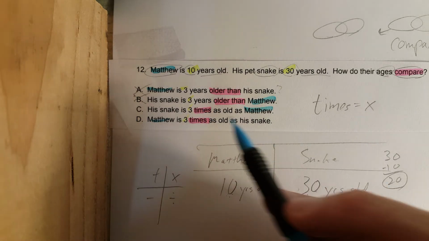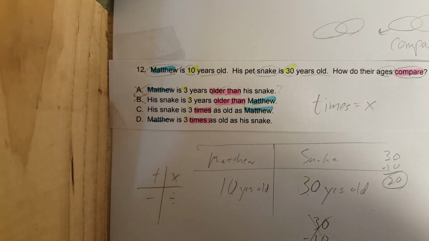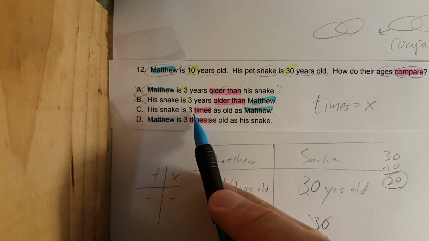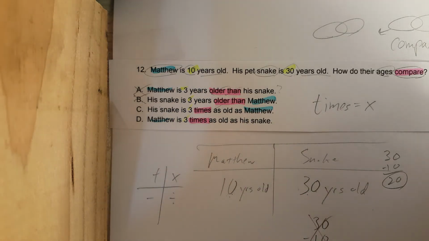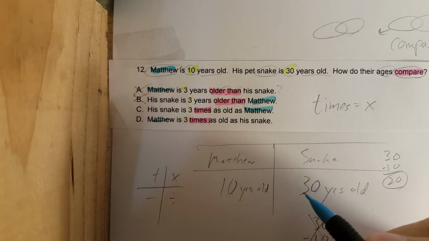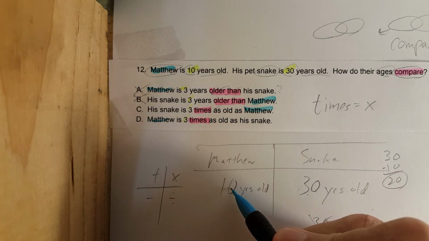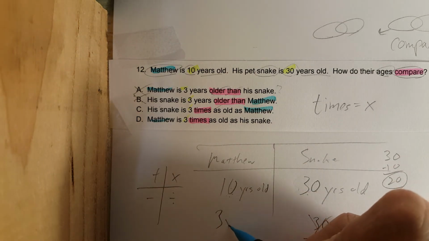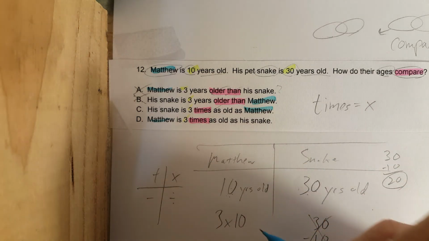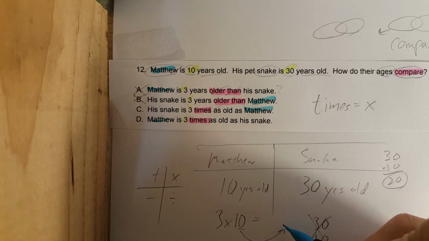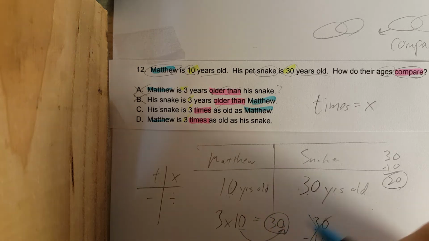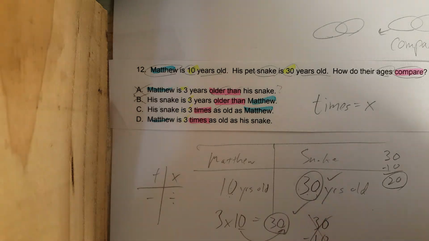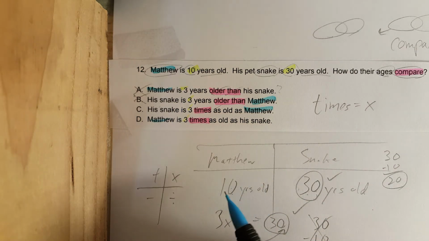Process of elimination. We got rid of the ones that had nothing to do with this problem. His snake is 3 times as old as Matthew. Let's see. Snake is 30. Matthew is 10. Okay, if the snake is 3 times, that would mean that we need to take 3 times 10, which is 30.